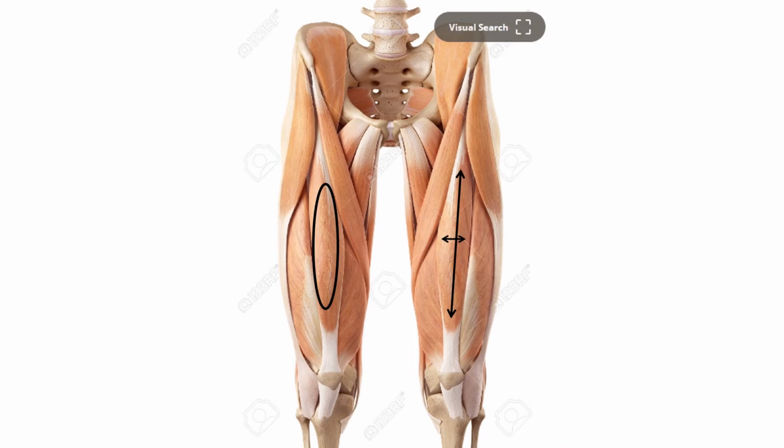The vastus intermedius is deep to it, and the four muscles will form one tendon, and it is called the quadriceps tendon. And then in this tendon you find the patella as a sesamoid bone, and from the patella on its way to the tibial tuberosity, it is called the patellar ligament.